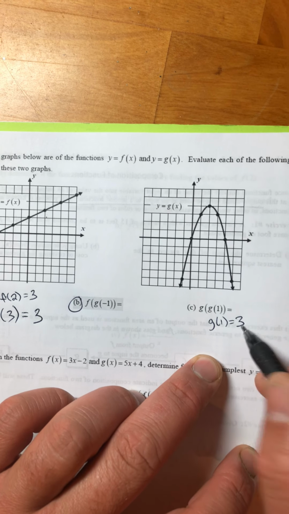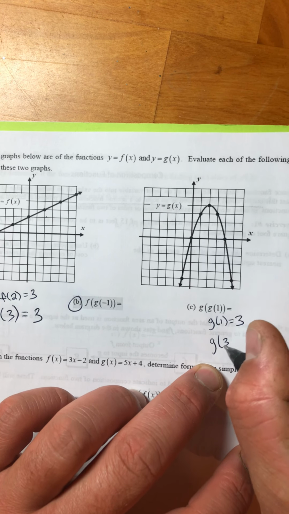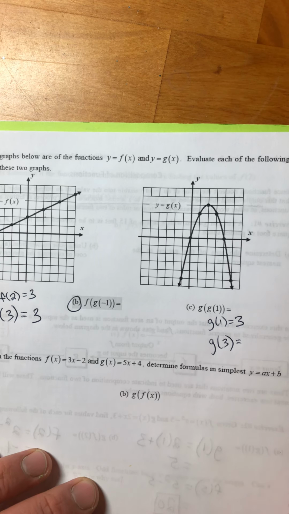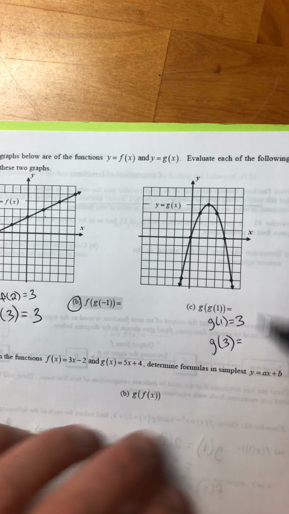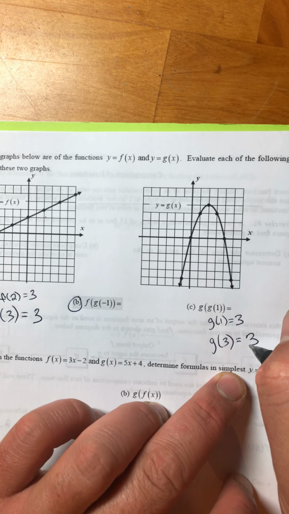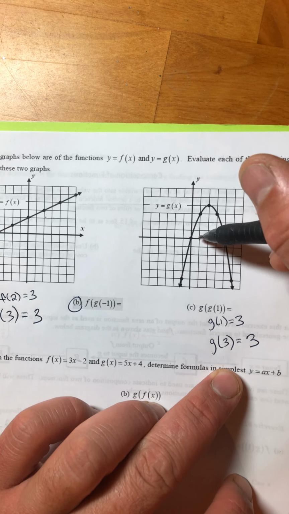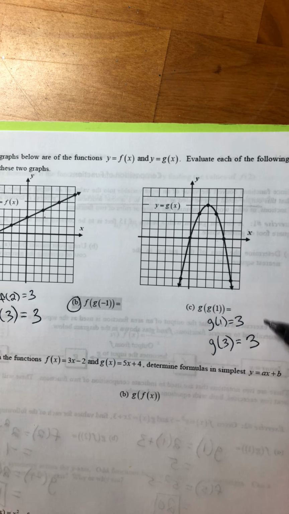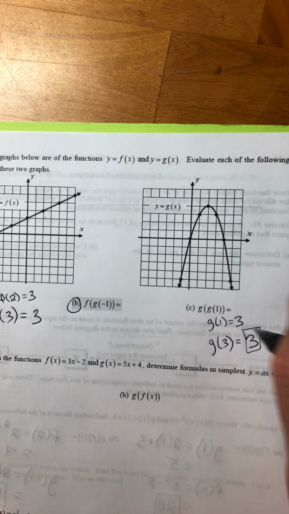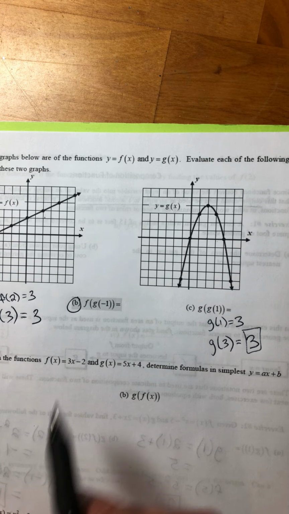Now I gotta do G of that, so G of 3. What's the height at 3? We already did that, didn't we? It's still 3. Unless I can't count. 1, 2, 3. All right, looks like 3 to me. Final answer. Try letter B.